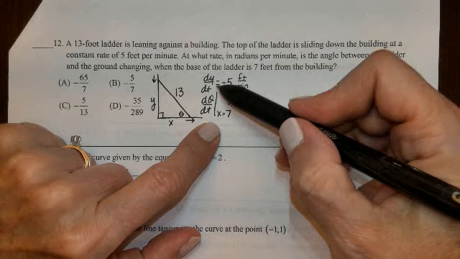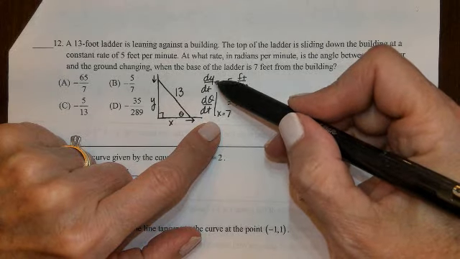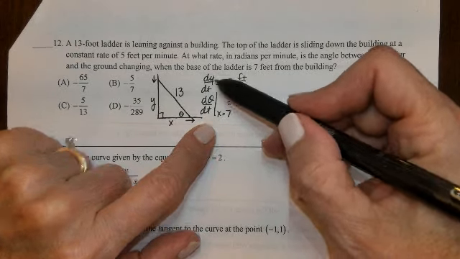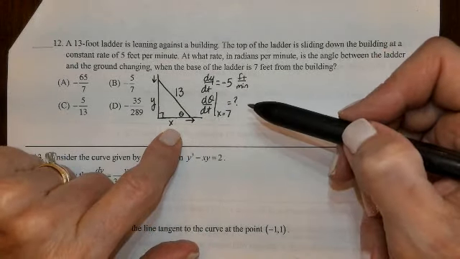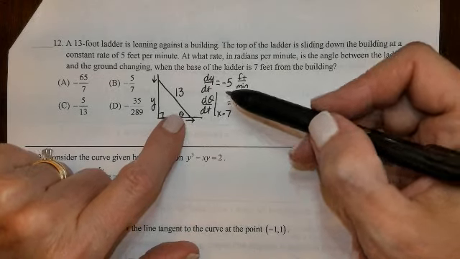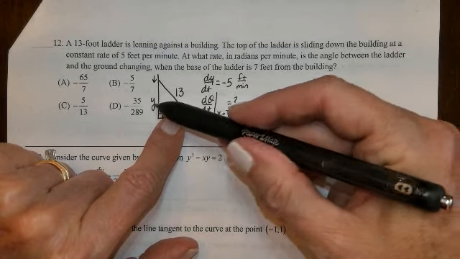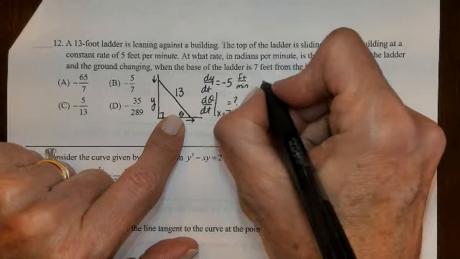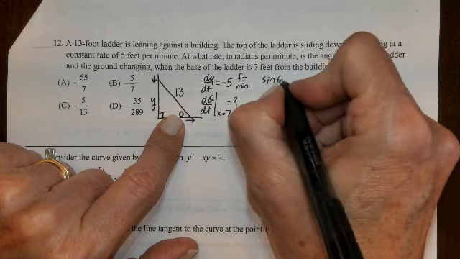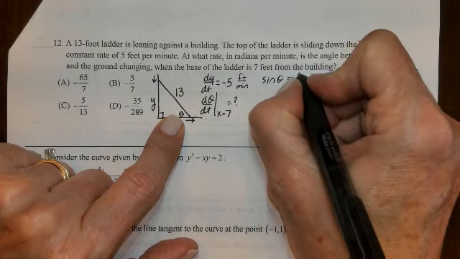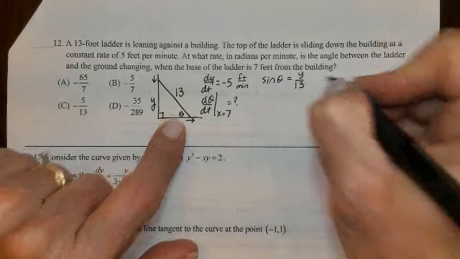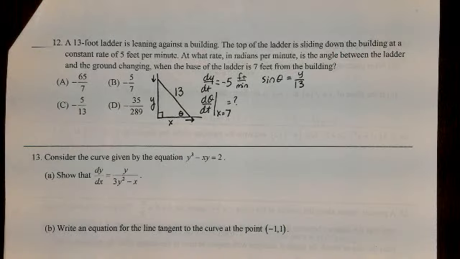So I need an equation that relates theta and y, and preferably only theta and y. I would rather not include x if I don't have to. I know sine of theta is opposite over hypotenuse. If I use sine, I will get an equation that relates only theta and y, and that's what I would rather have.